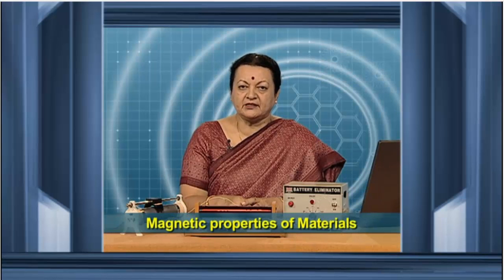We are going to learn about magnetic properties of materials. We are going to classify them under different heads. We are going to see how we do this classification, what is its basis.